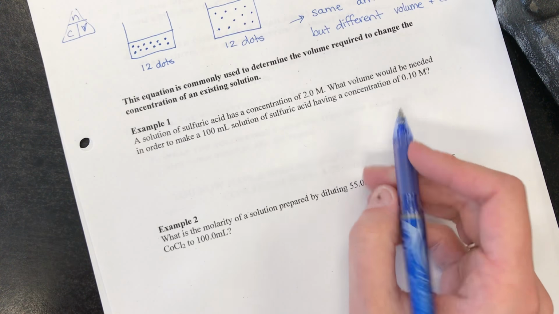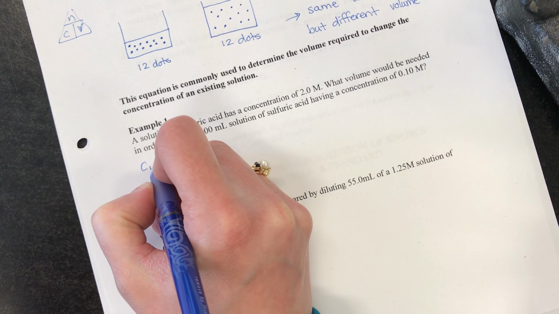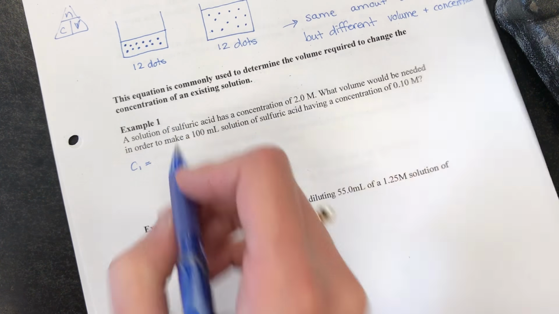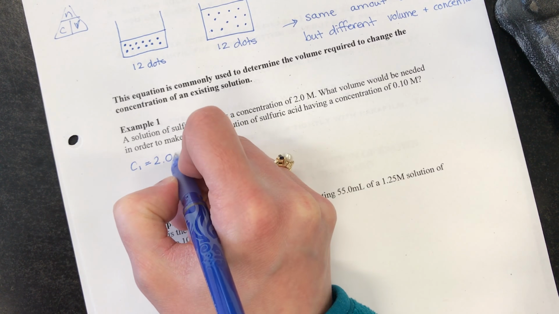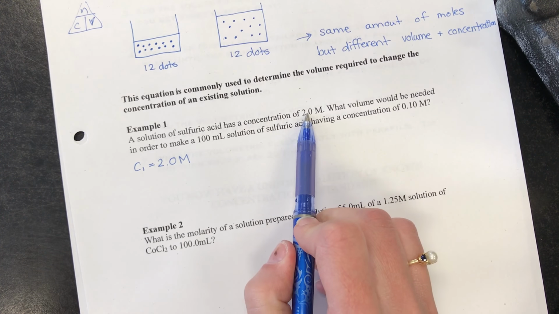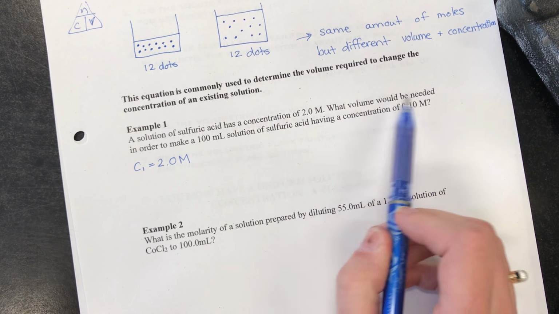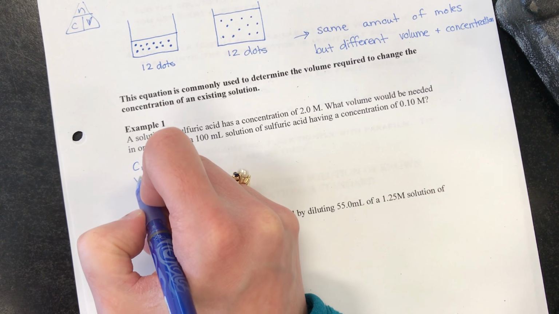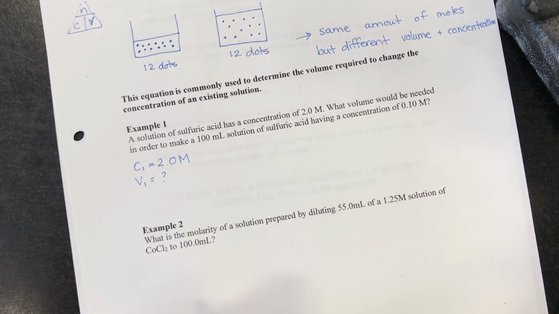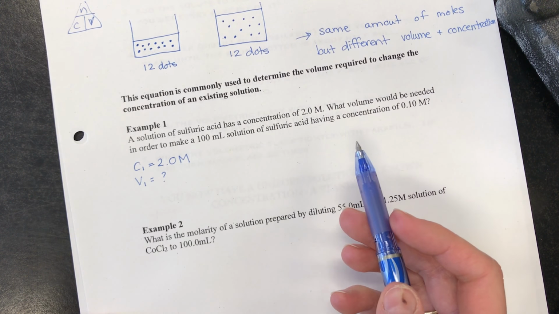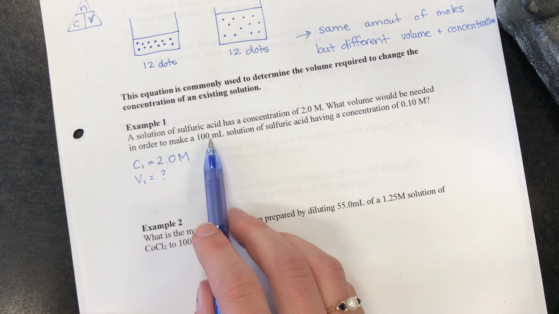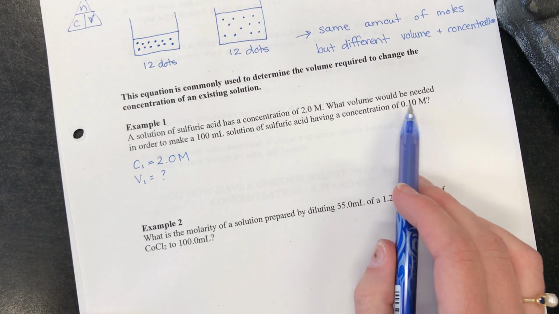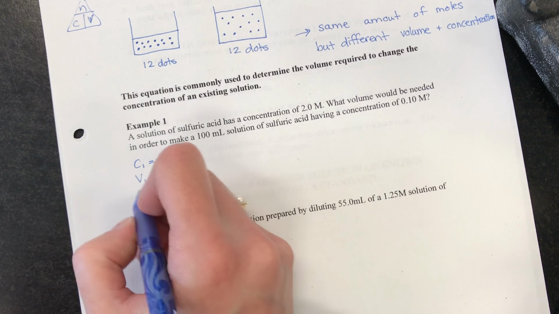So in this case, concentration number 1 is 2.0 moles per liter. So there's concentration number 1. And it says what volume of this would be needed to make a different solution. So we're looking for V1. That's what we don't know. The solution that we're making has a volume of 100 milliliters and a concentration of 0.1 moles per liter.